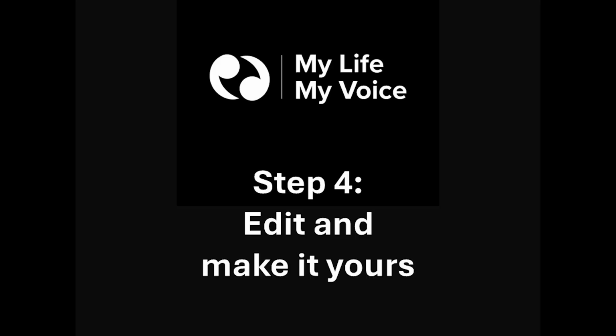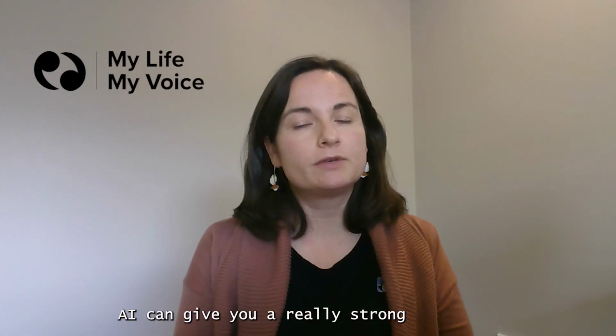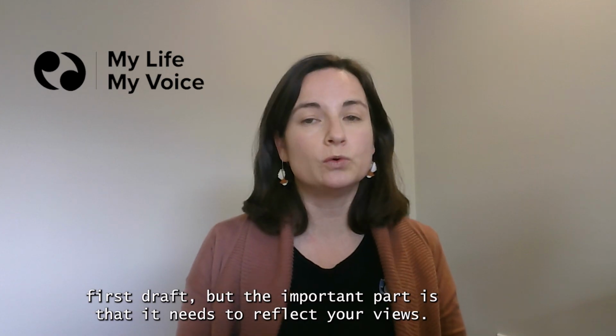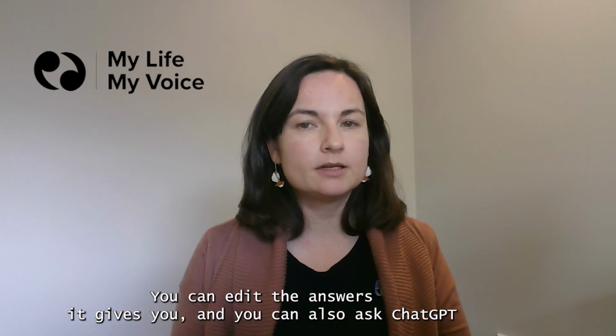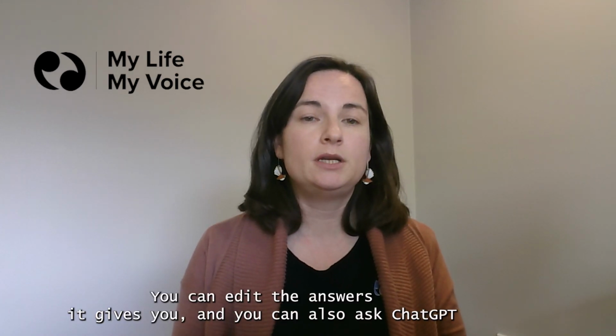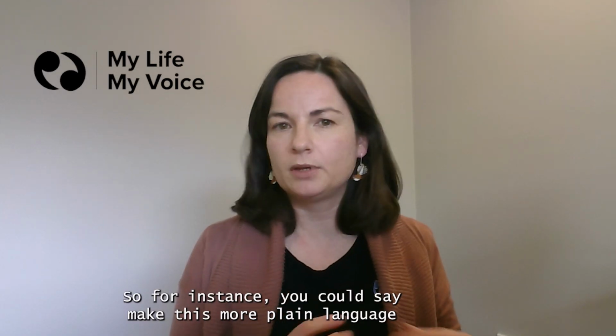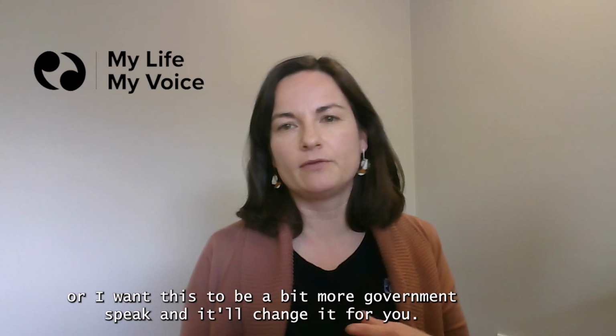Step 4, edit and make it yours. AI can give you a really strong first draft, but the important part is that it needs to reflect your views. You can edit the answers it gives you, and you can also ask ChatGPT to change the response for you. So, for instance, you could say, make this more plain language, or I want this to be a bit more government speak, and it'll change it for you.